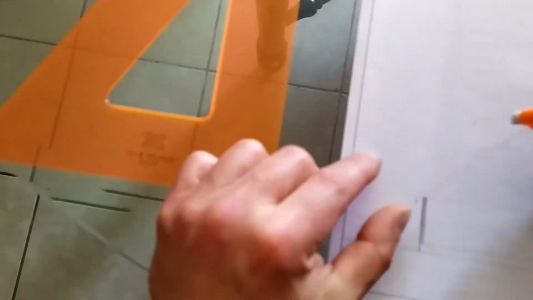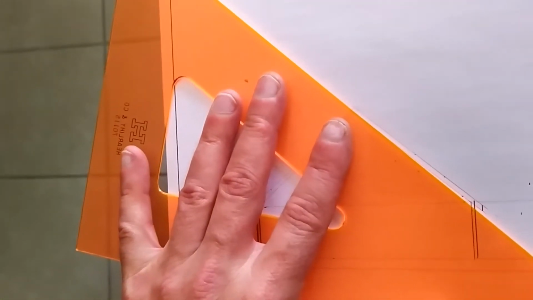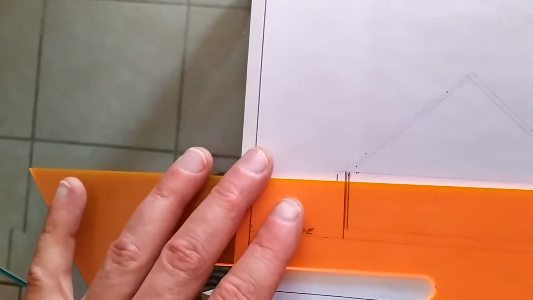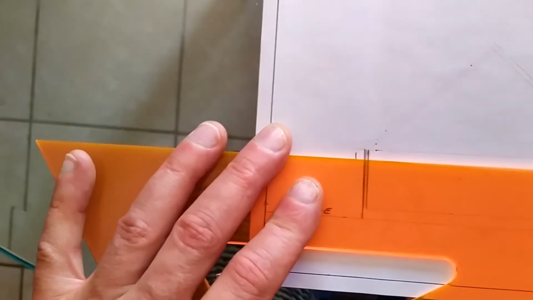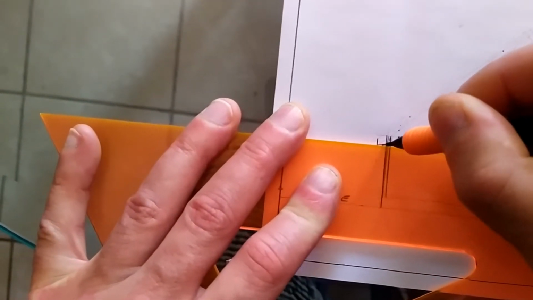Okay. So now, we can actually go back and darken in our roof here. Oh, something else I should mention. A lot of times they're going to do what they call a closed cornice. And a closed cornice kind of looks like that.